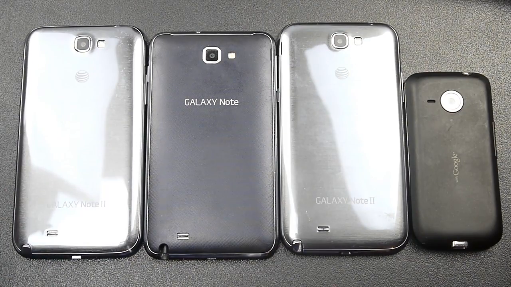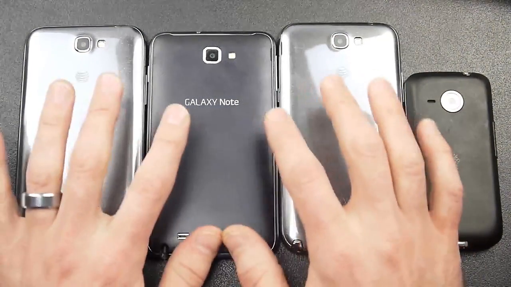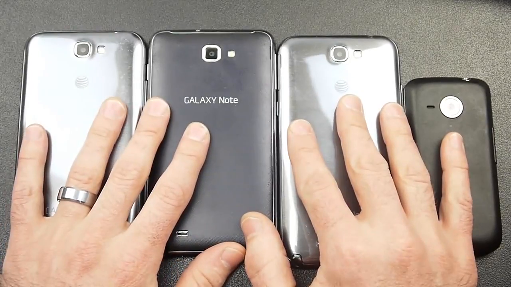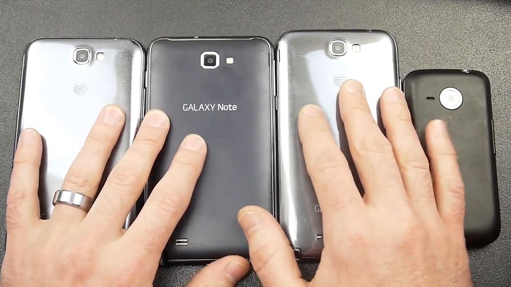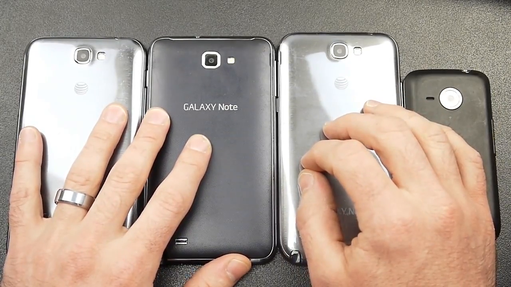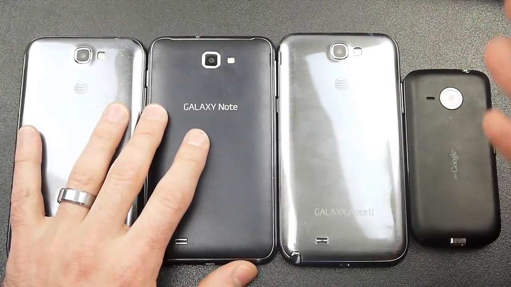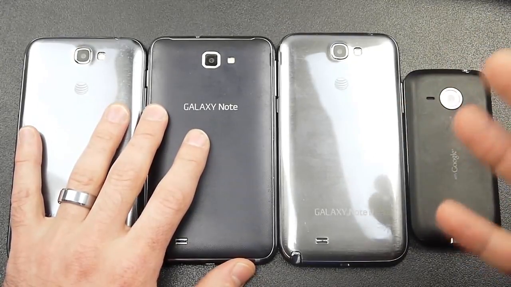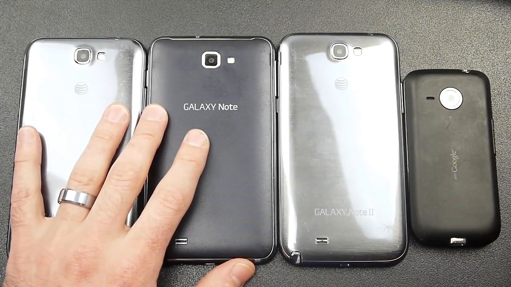Okay, so first thing is Android originally was an operating system for phones that was developed by a company that was not owned by Google. It was developed by some different people.